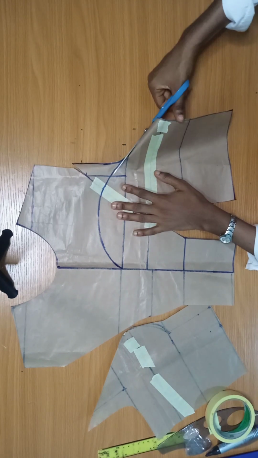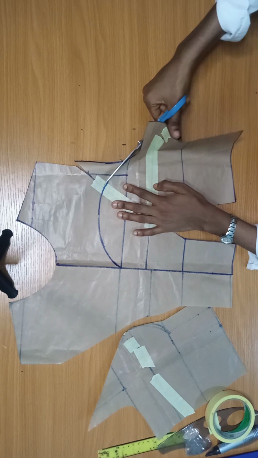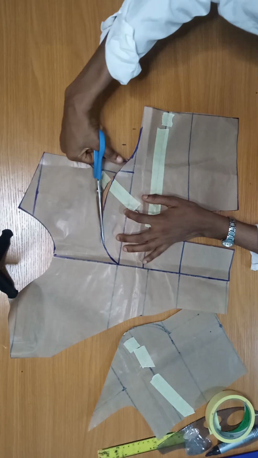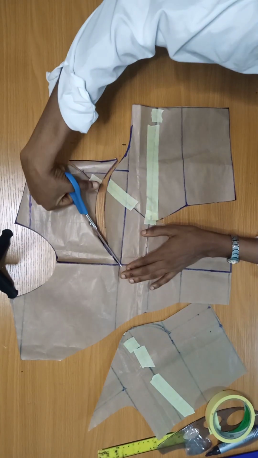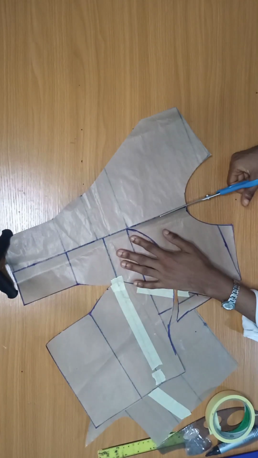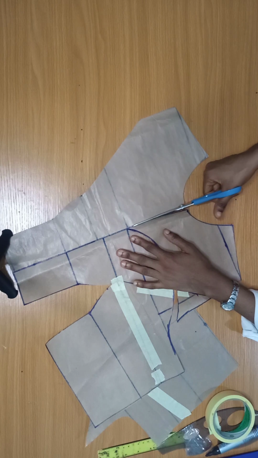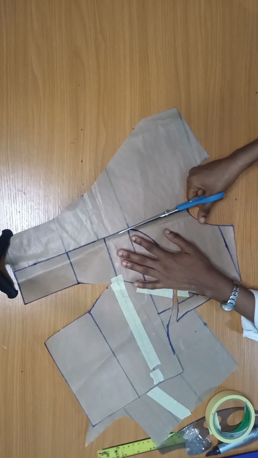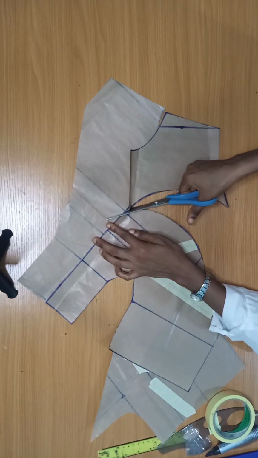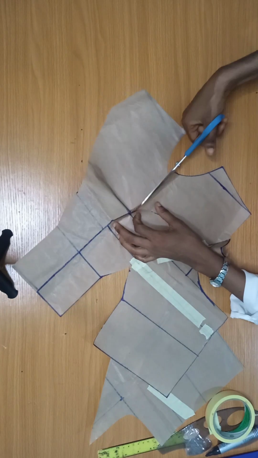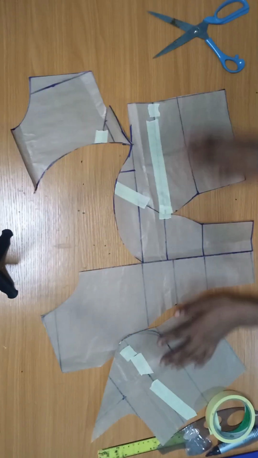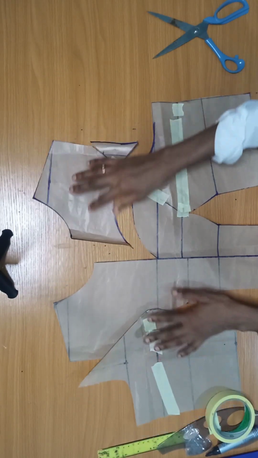Now I'll just cut it out, cut the style line out. So now I have the style line.